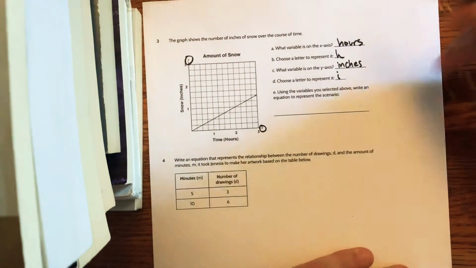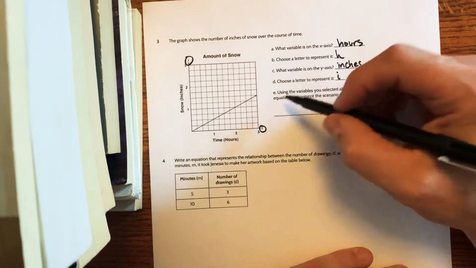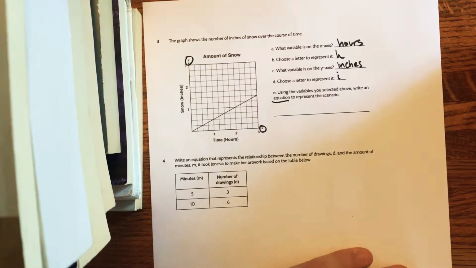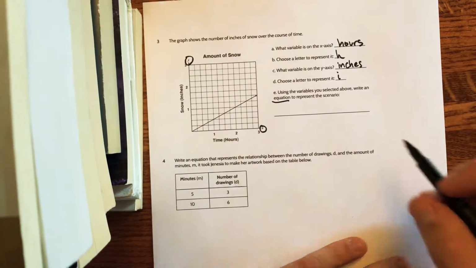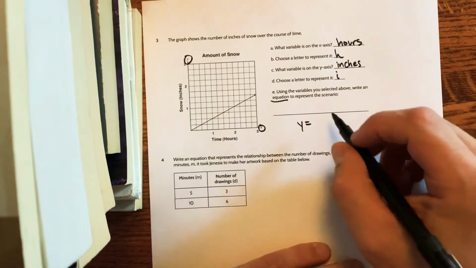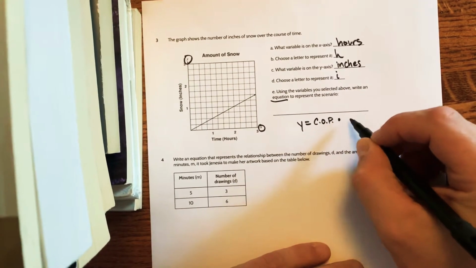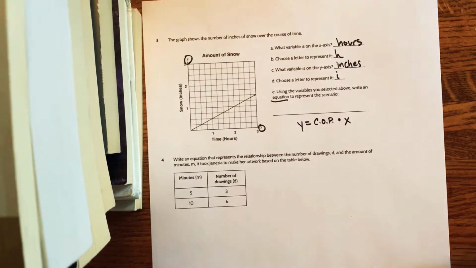So now it's asking, using the variables you selected above, write an equation to represent the scenario. Now normally I write an equation with y equals, I find my COP, and I multiply that by my x.